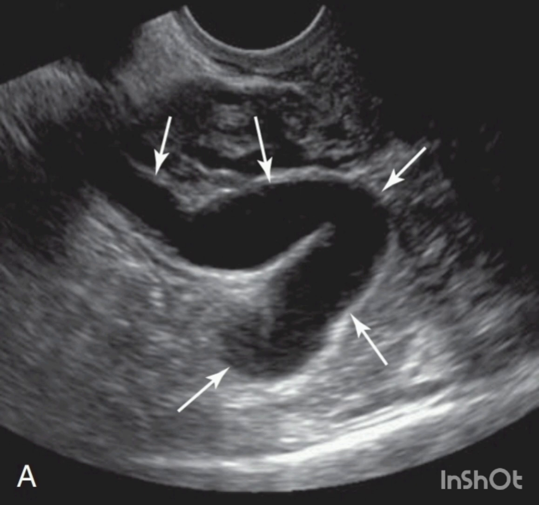Most common etiology of hydrosalpinx is pelvic inflammatory disease or PID. The other etiologies include ectopic pregnancy, endometriosis, tubal ligation, and pelvic adhesions. On ultrasound, hydrosalpinx appears as a fluid-filled dilated adnexal structure with a tubal configuration.